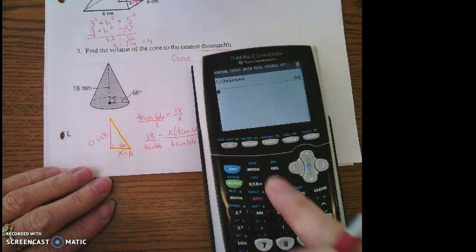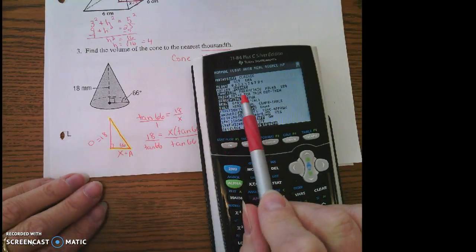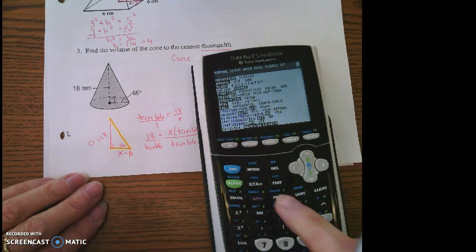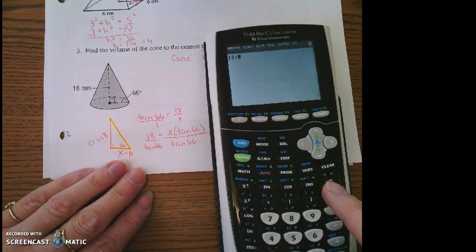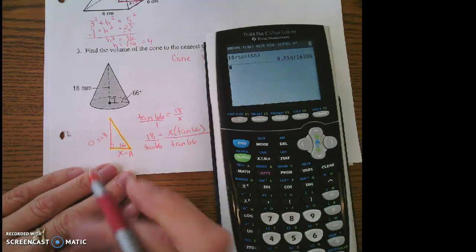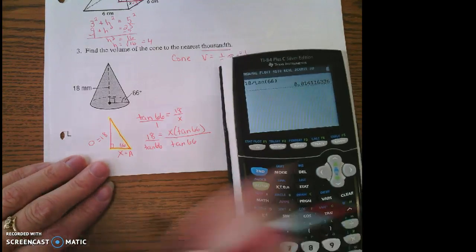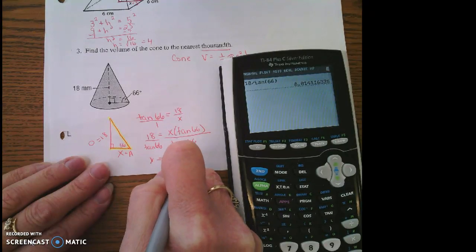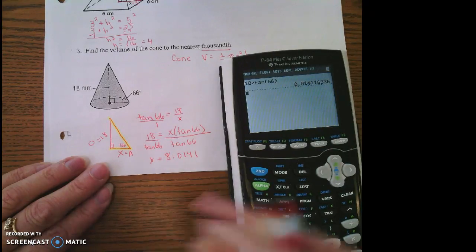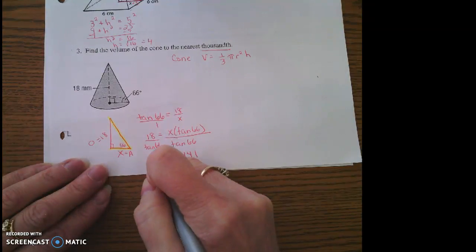Grab my calculator. I'm just going to double check. Am I in degrees? Yes, I am. So I'm good to go. So I'm typing in 18 divided by tangent of 66. I'm going to go up 4 decimal places. So x is going to be 8.0141. So that's what my x is.